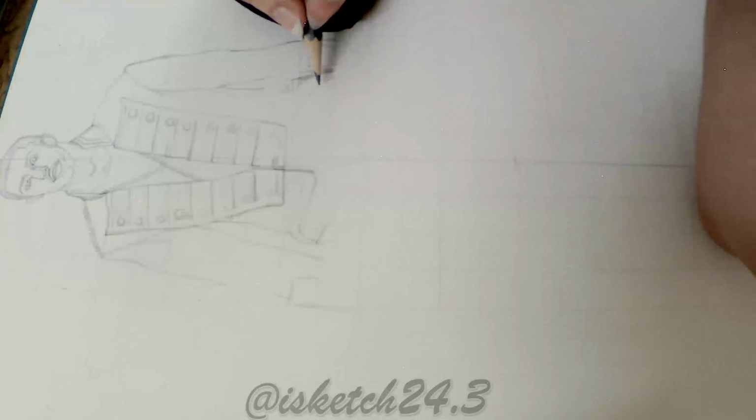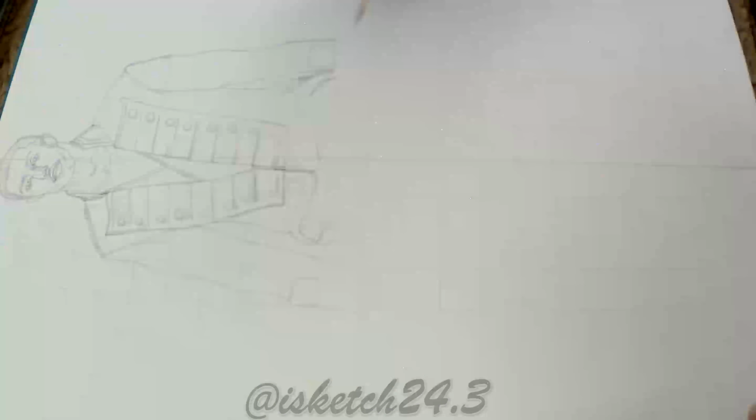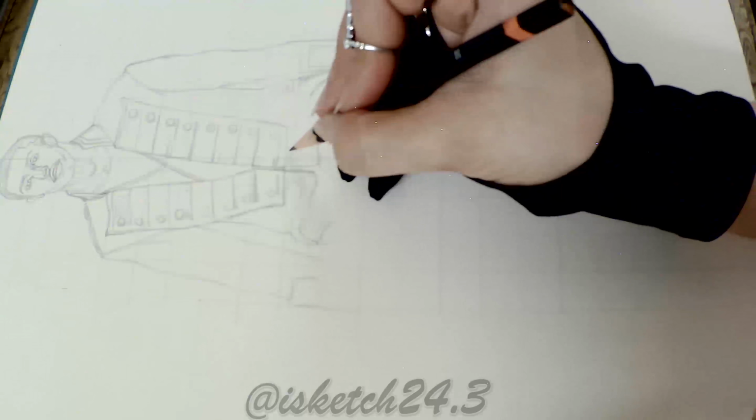In this design, the hem of the vest is longer than the hem of the jacket, and the hem of the jacket is in triangular shape.